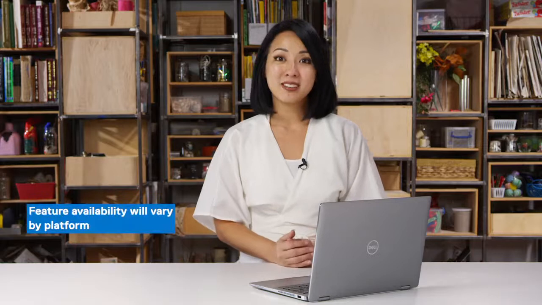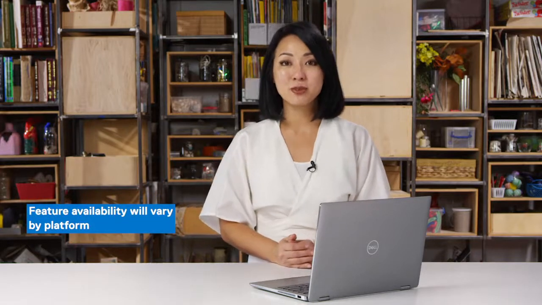As you've seen today, Dell Optimizer has 6 available features, and feature availability will vary by platform. To learn more about Dell Optimizer, please visit delltechnologies.com/optimizer or contact your sales representative.